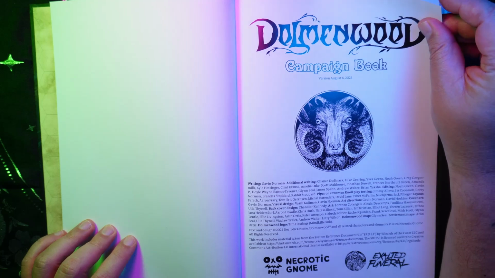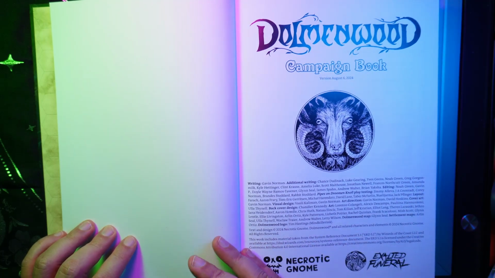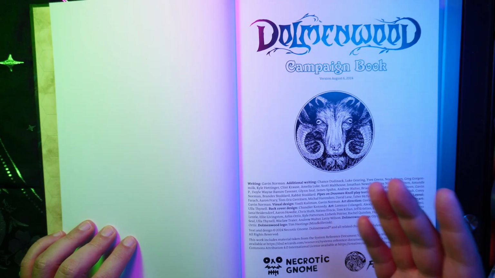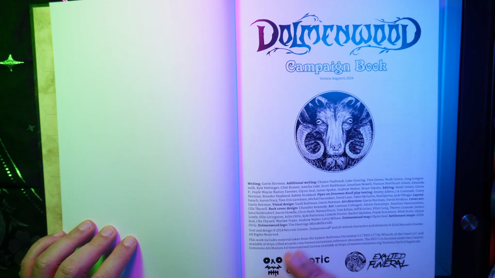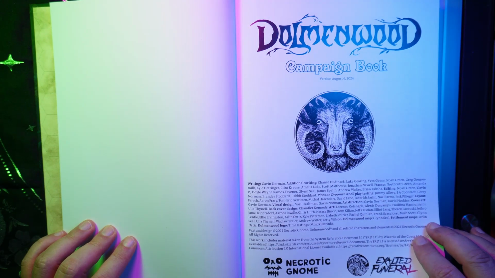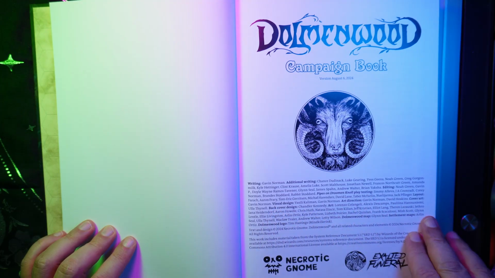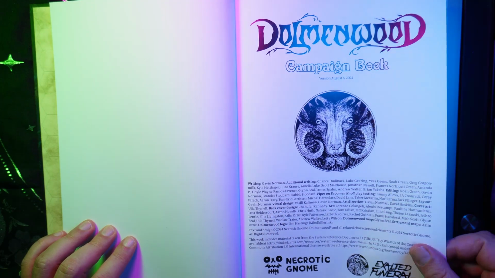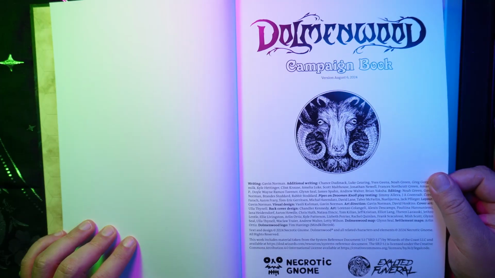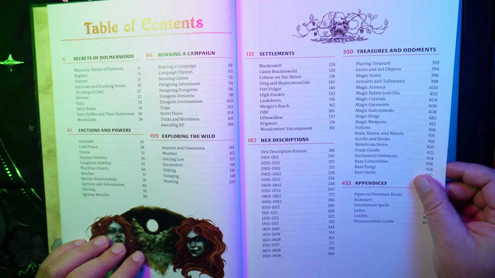So the Dolmenwood campaign book was written by Gavin Norman. There's additional writing by a whole who's who of some of the best writers in the space, with editing also by some of the best writers in the space. And then you've got playtesting, layout, and cover. There's lots of credits. They're worth knowing, but I do not know them.